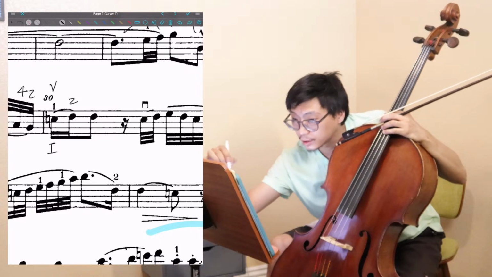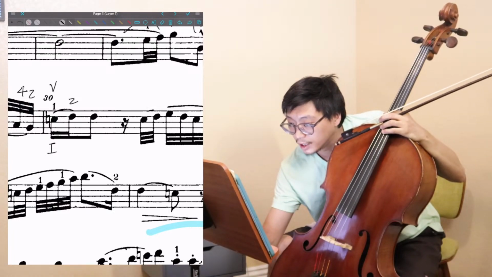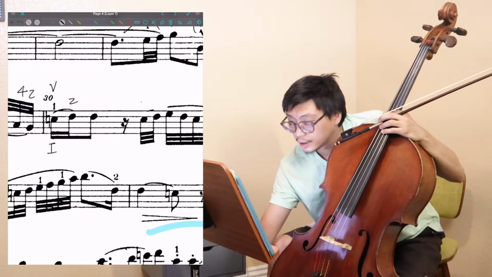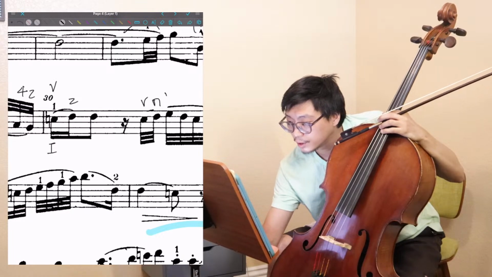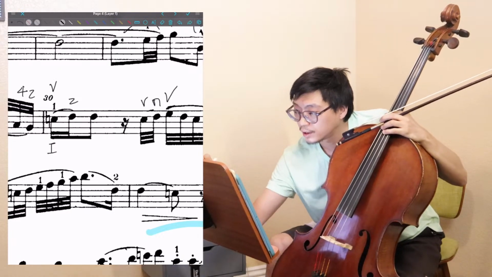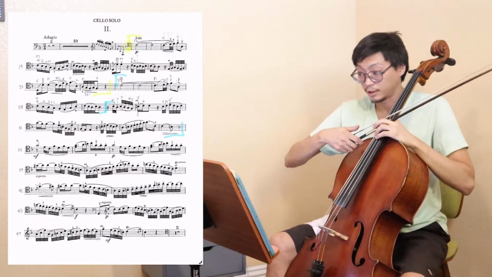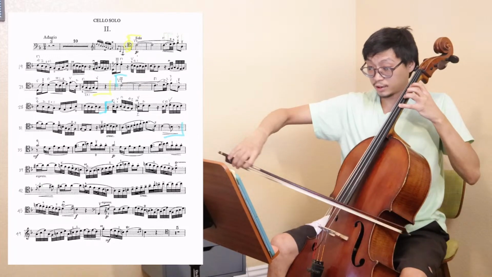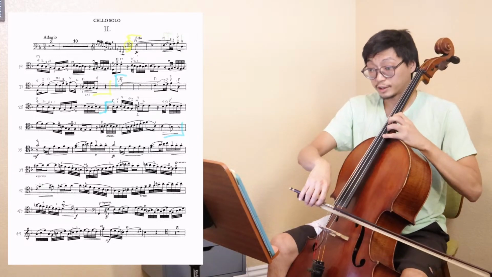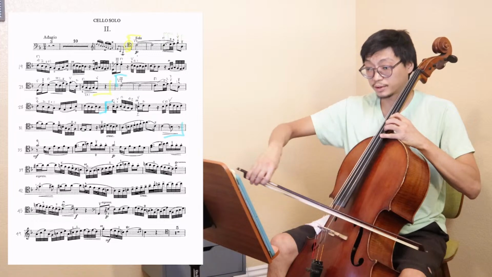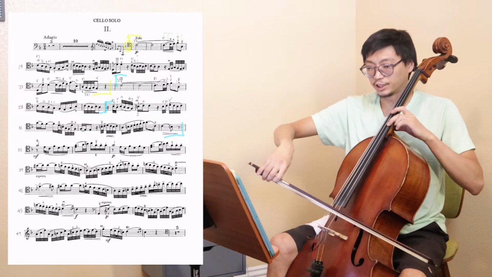So here it's going to be up, down, up. Up, down, up. So shift all the way up. Measure 31, right?